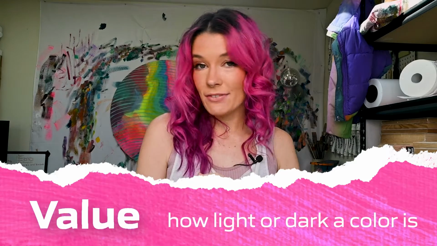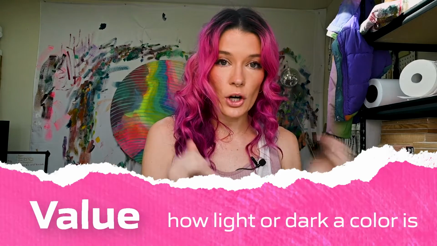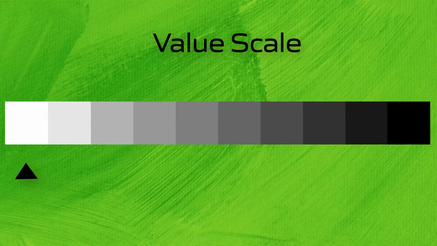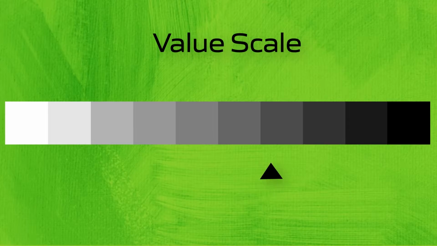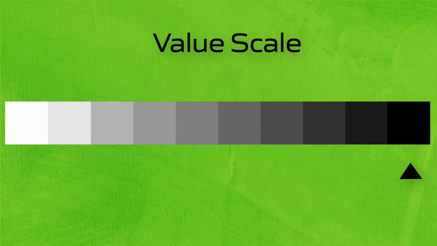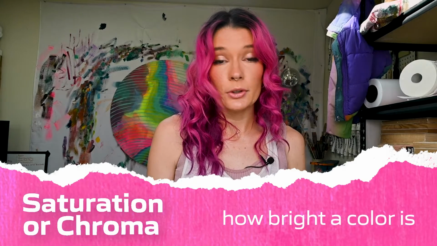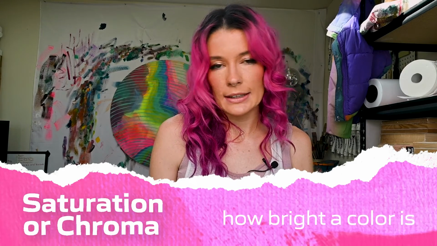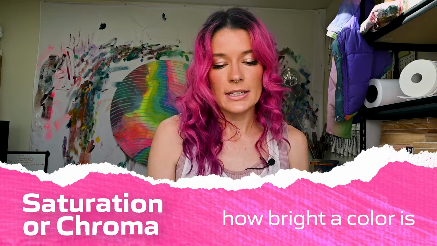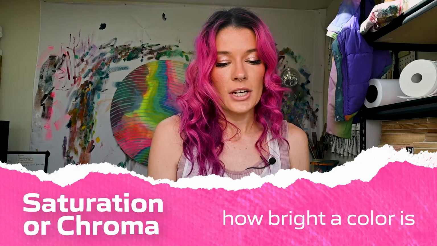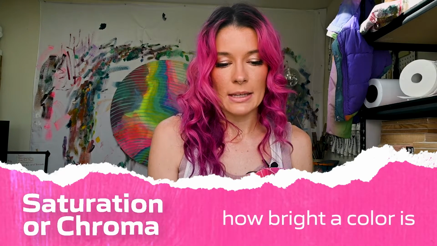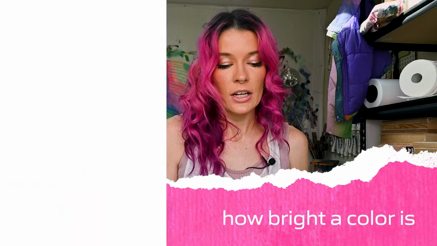The next term we have is value. That's basically how light or how dark a color is. White is like 1 on the value scale and 10 is your blackest black. And then obviously we have stair steps of color all the way in between. And then finally, the last term is saturation or chroma. Those I will use pretty interchangeably. They have slightly different definitions, but for all intents and purposes in this video, it just means how bright something is, how saturated.